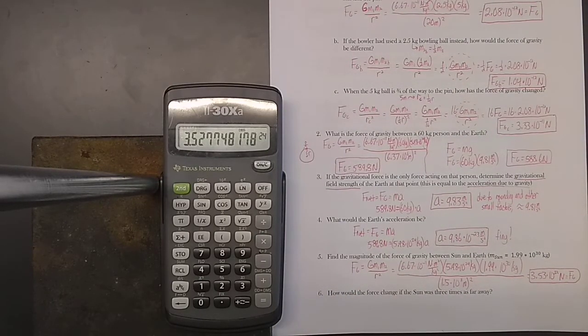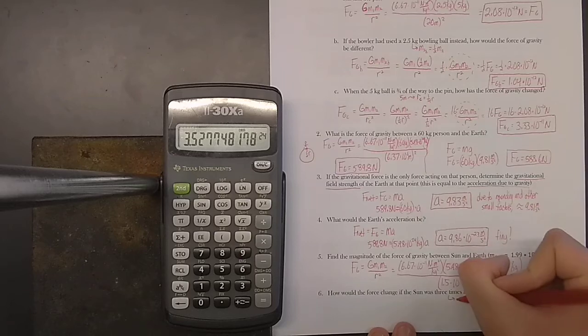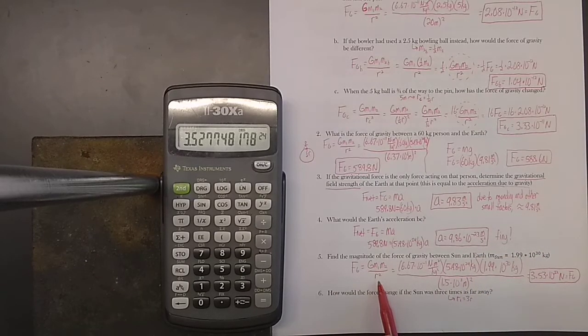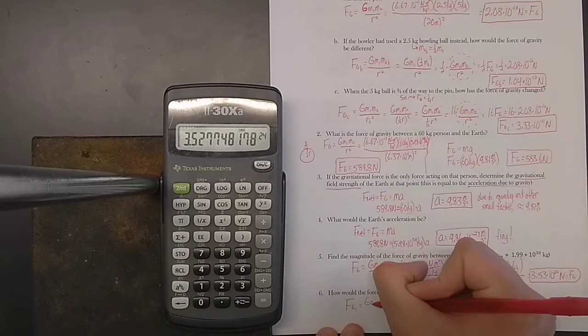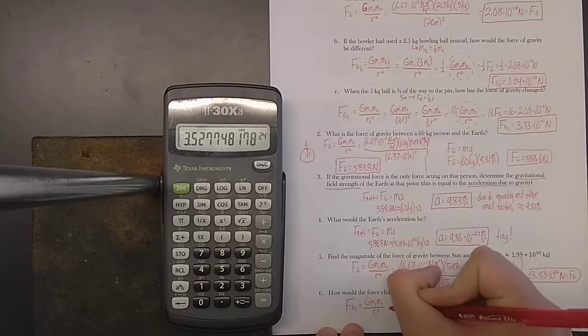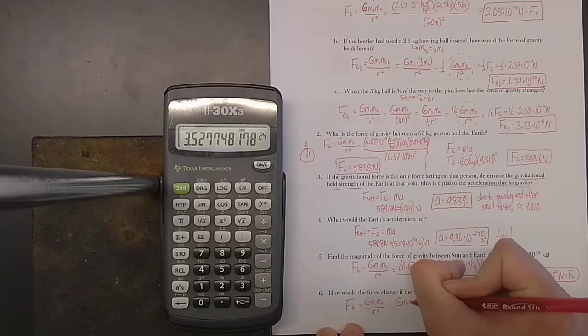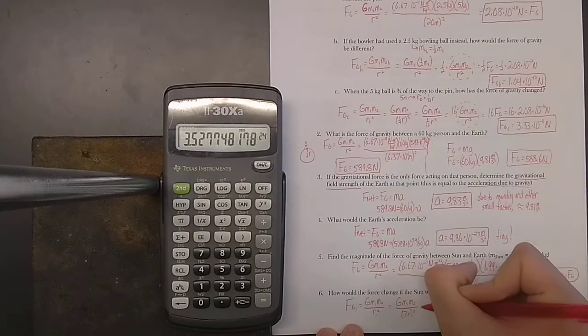How would the force change if the Sun were 3 times as far away? So, if the Sun were 3 times as far away, I'm going to call that R1, it would be 3R. R was the original distance between Earth and Sun. R1 is now 3 times as big as R. FG1 equals G M1 M2 over R1 squared, which is G M1 M2 over, in parentheses, 3R squared.